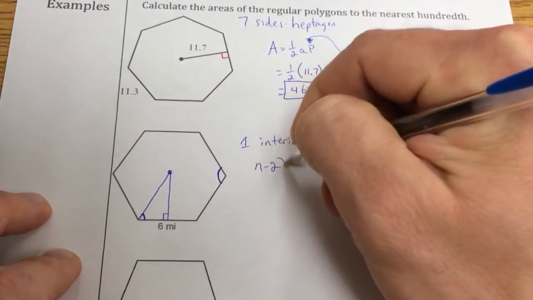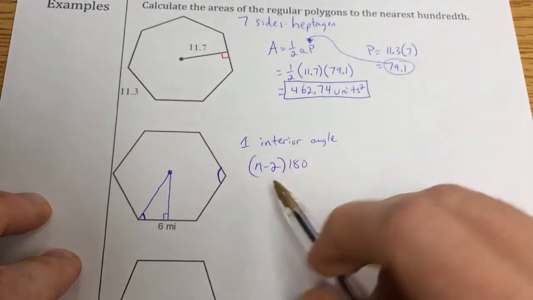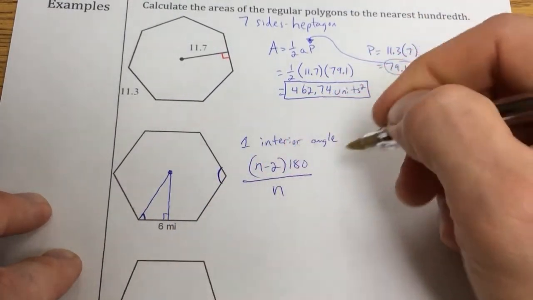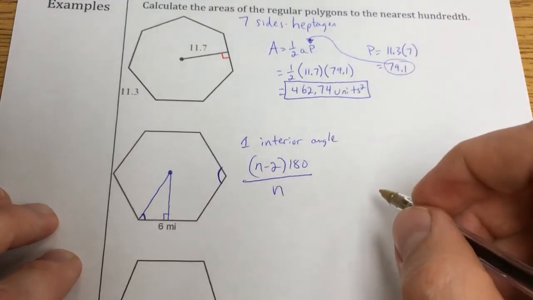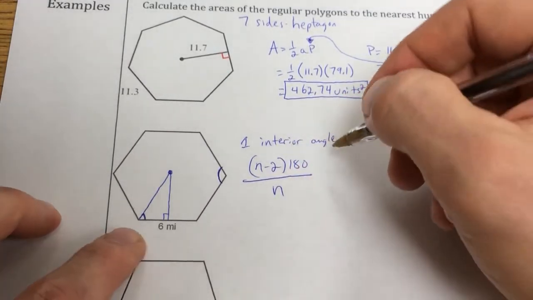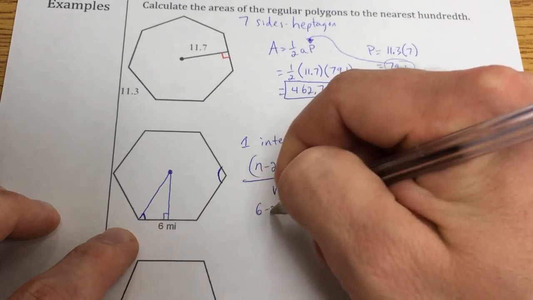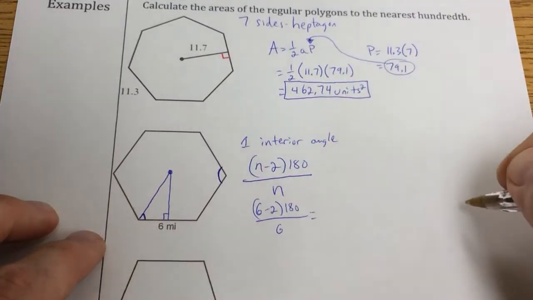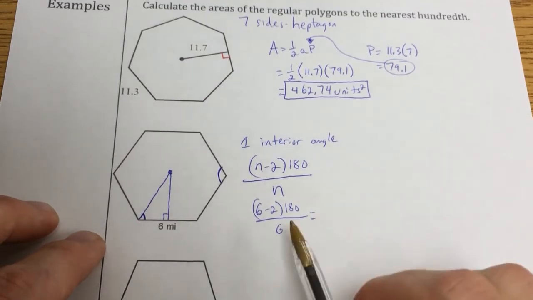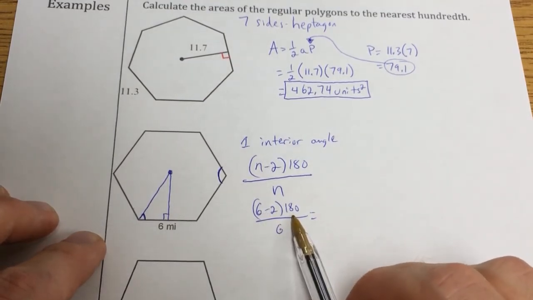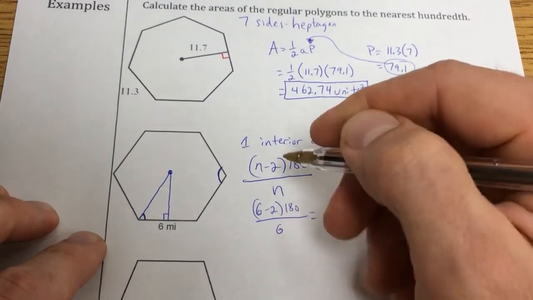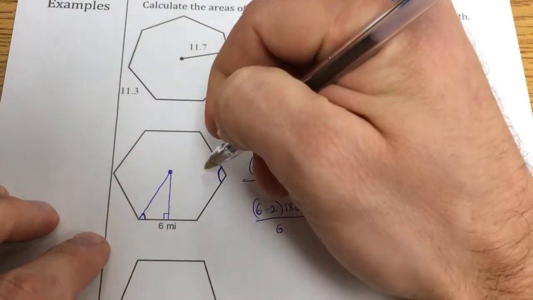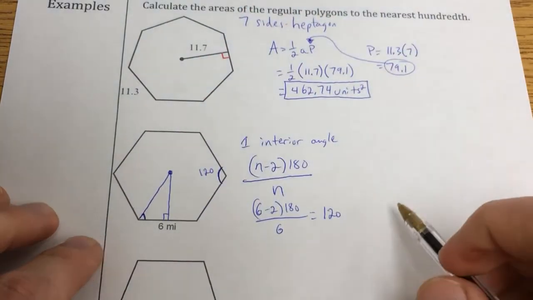It involves that n-2 times 180. And if I take that, that's for the sum. That's for all of the angles added together. If I divide that by n, that will give me just one interior angle. So in this case, I have 6 sides. So if I take 6 minus 2 times 180 and divide it by 6, I get one angle. Up on top here, this would be 4 times 180. That gives me 720. And 720 divided by 6 is 120. So one interior angle is 120 degrees.